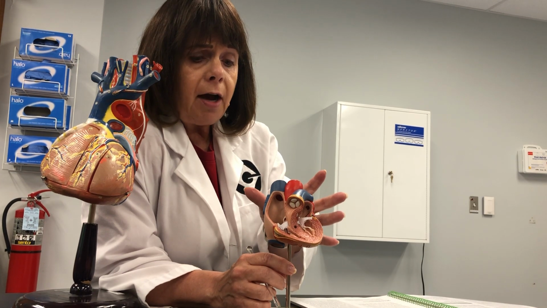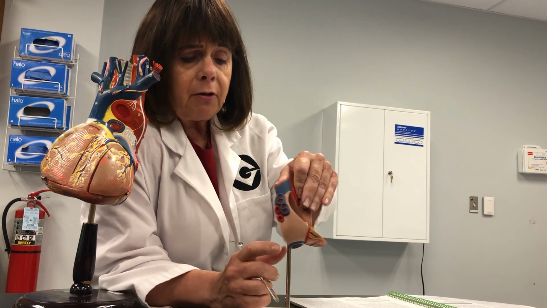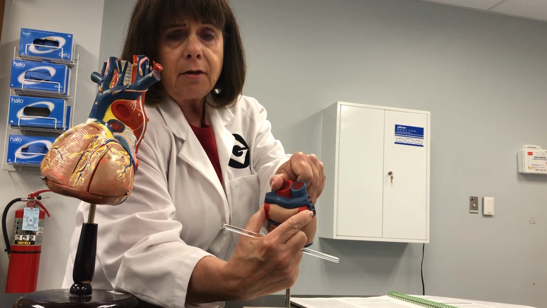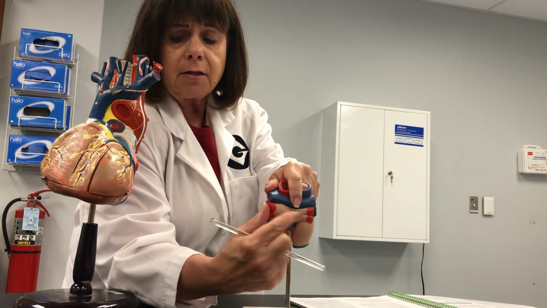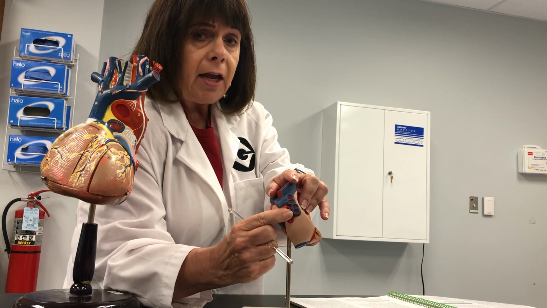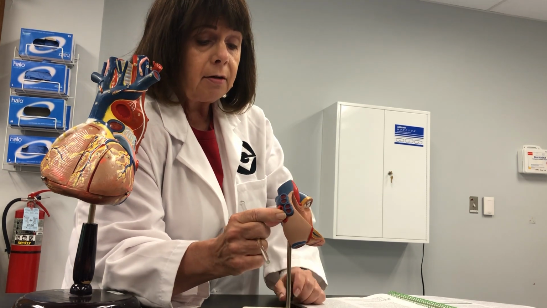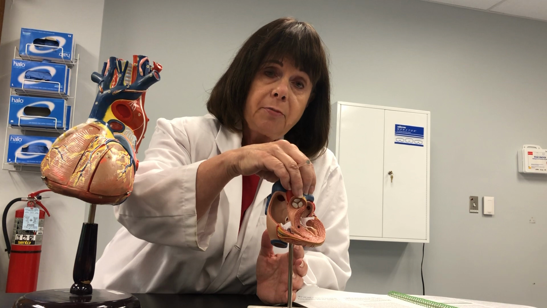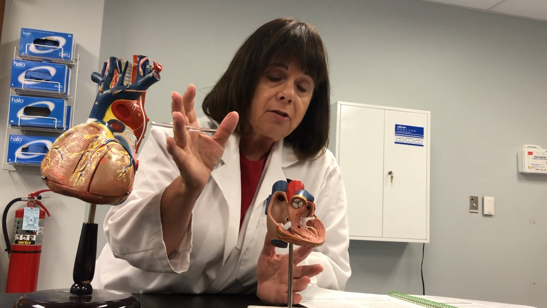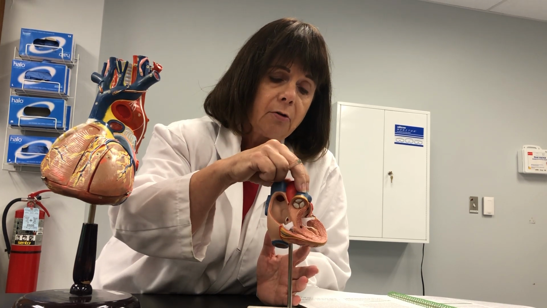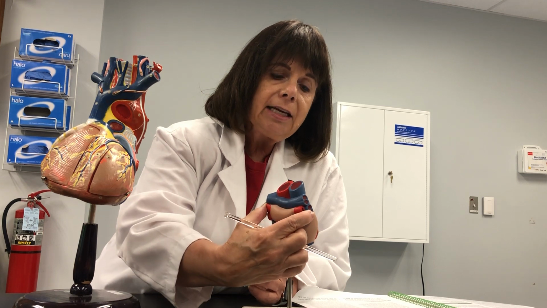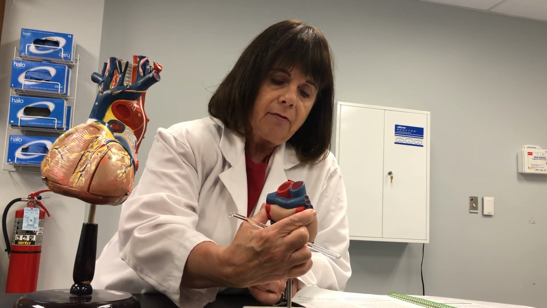Once the blood is reoxygenated, it comes back through the pulmonary veins. You can see them around back here on the sides. The pulmonary veins are the only veins in the body to carry oxygenated blood. Veins always go toward the heart, arteries always go away from the heart. But there is an exception. All arteries carry oxygenated blood except the pulmonary artery, and all veins carry deoxygenated blood except the pulmonary veins.